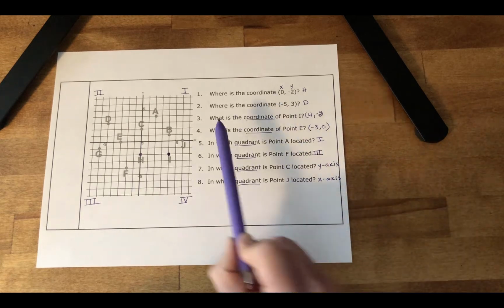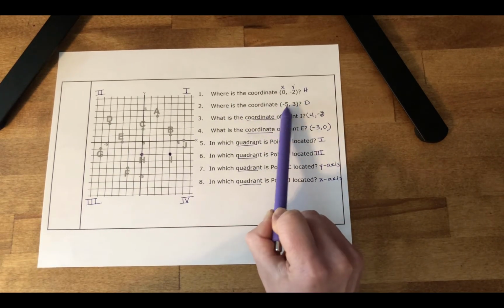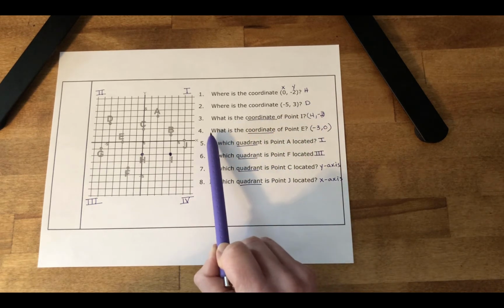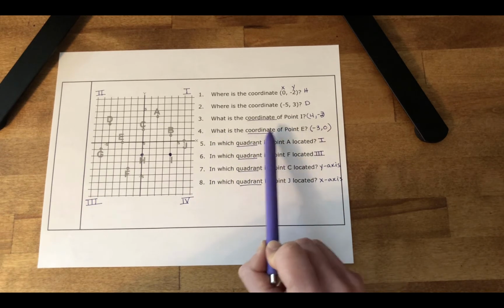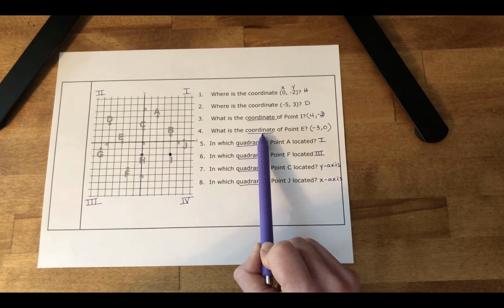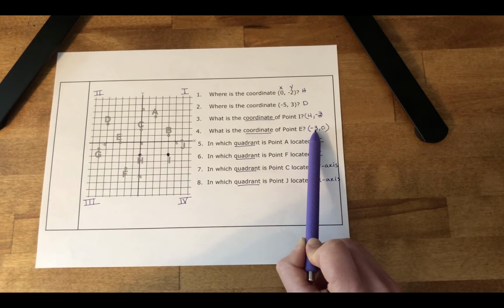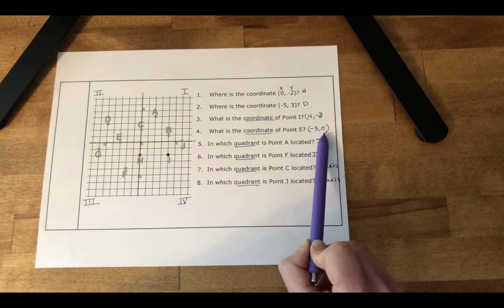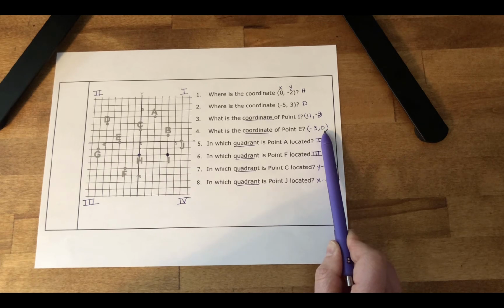All right, let's compare our work. So number 2 you had to do, where is the coordinate (-5, 3)? It is at point D. Number 4 you had to do, what is the coordinate of point E? Coordinates are like addresses, and how we write addresses matters. So we need to have our x value first, our y value second, a comma separating them, and parentheses around them. Point E is found at (-3, 0).